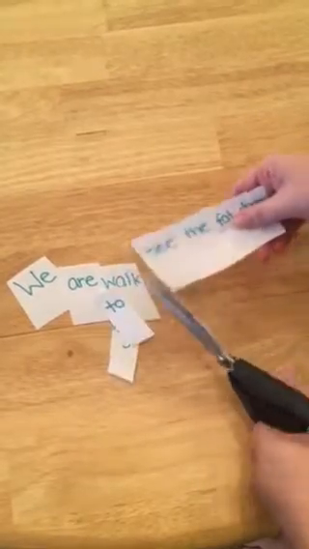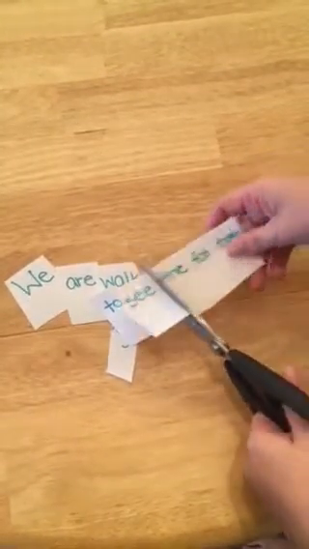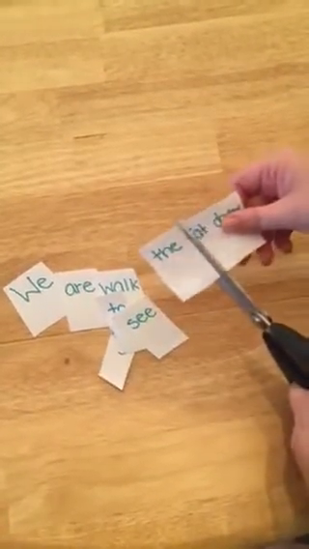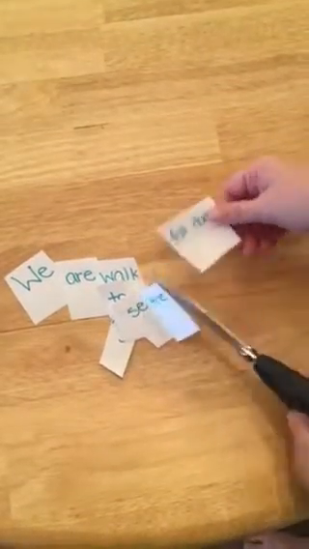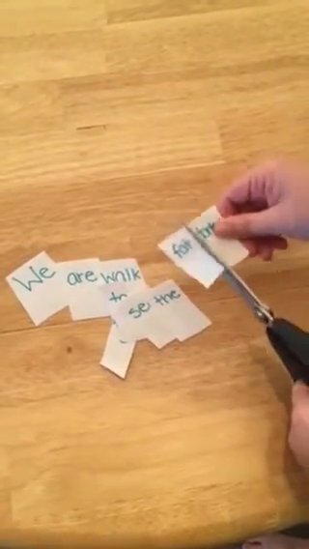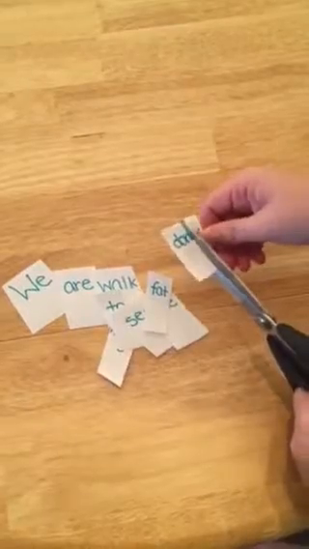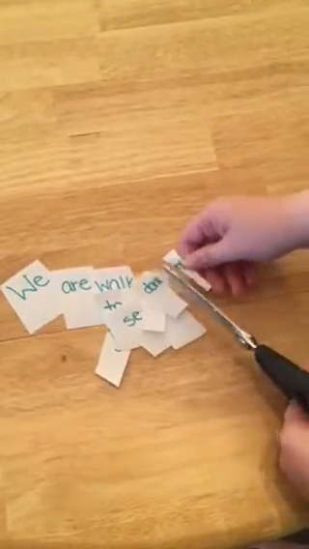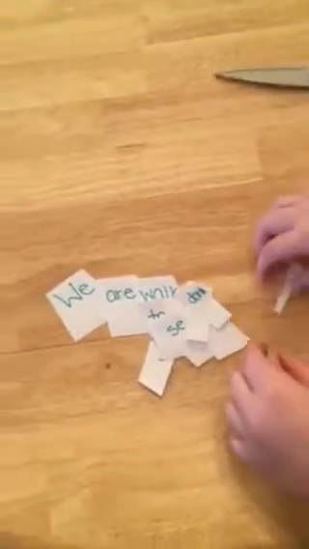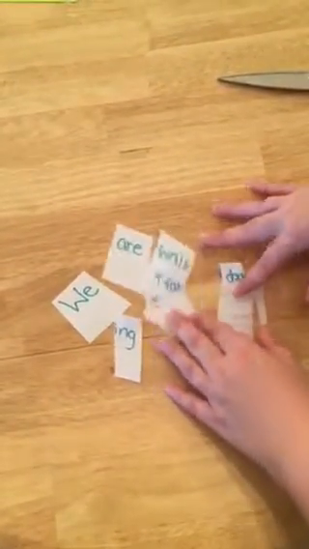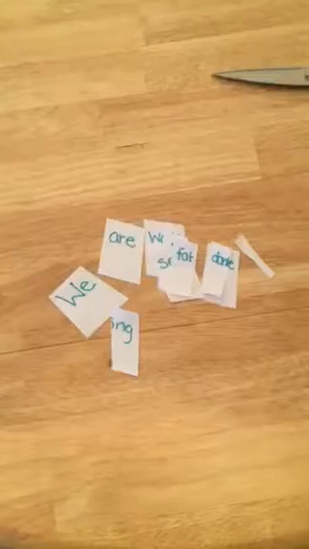Now this is a pretty basic sentence, so there's only really going to be about 2 words that have 2 syllables in them, and I'm going to cut them apart, and we will see if Sally is able to figure out what 2 words have 2 syllables. So Sally, today in your sentence strip, there are words that have 2 syllables. When you get to those 2 syllables, see if you can clap out those syllables.